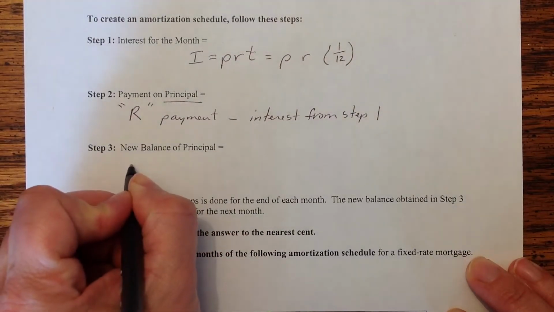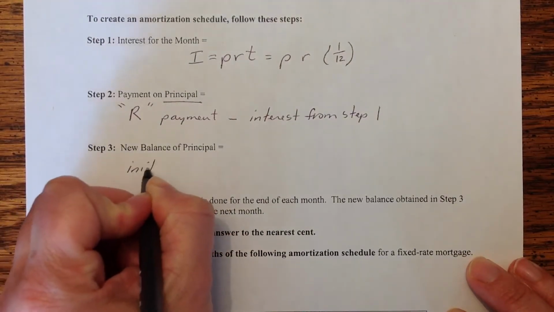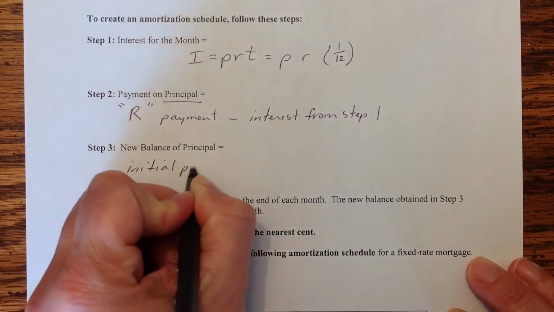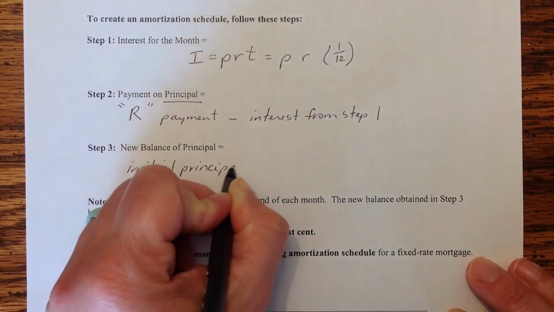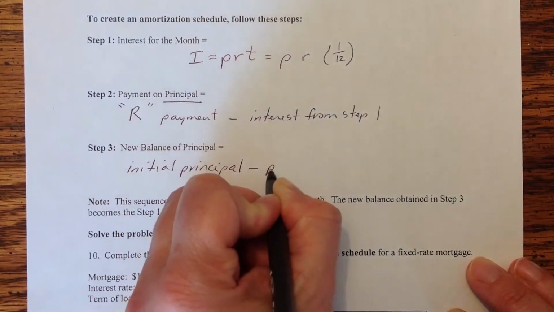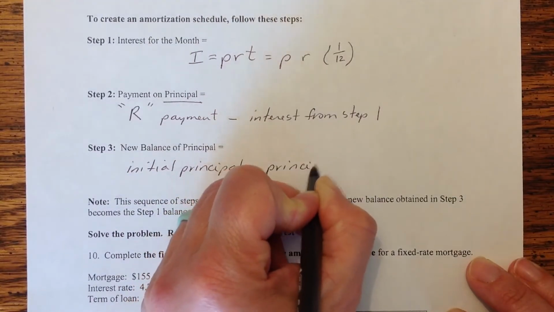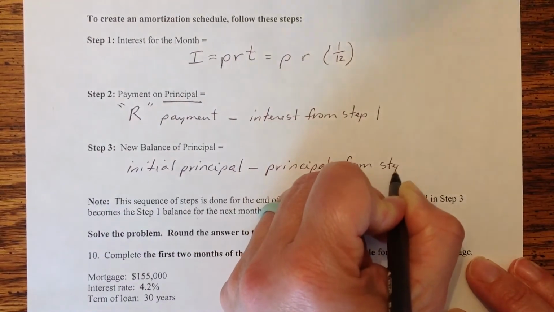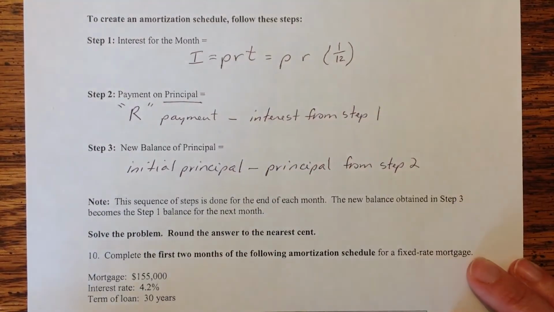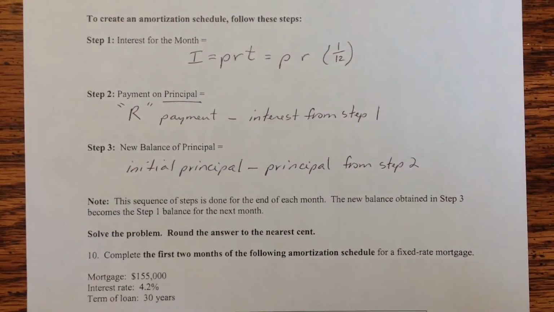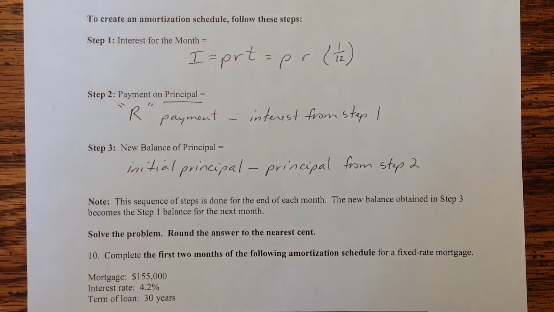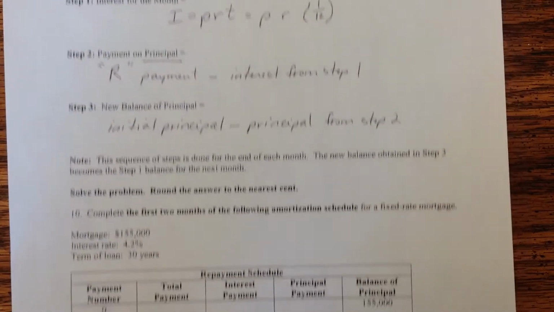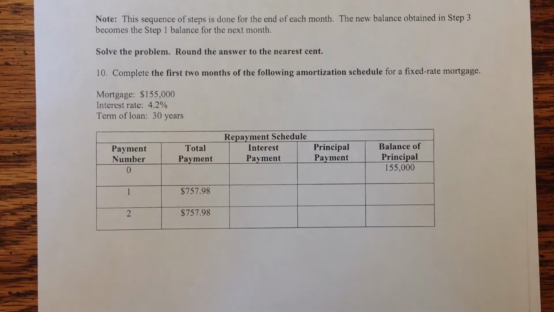So we take our initial principal, which is that really big dollar amount, and we subtract the principal from step 2, which is a pretty small amount. So your principal is going to be knocked down very slowly. So let's look at how we do this.